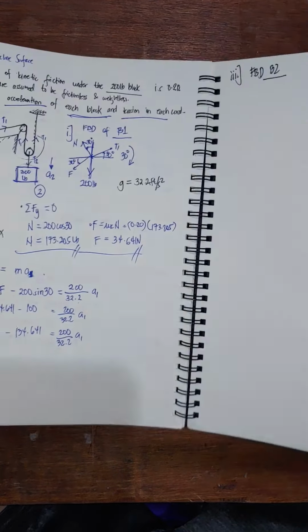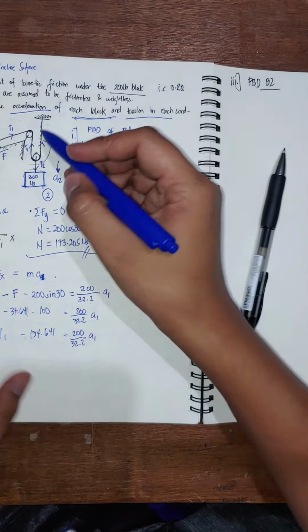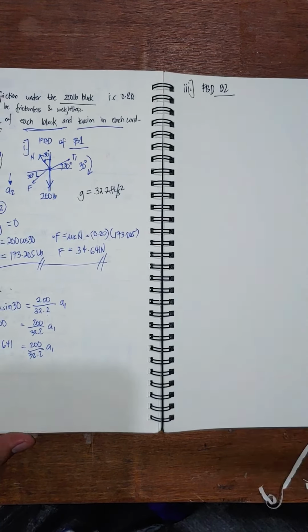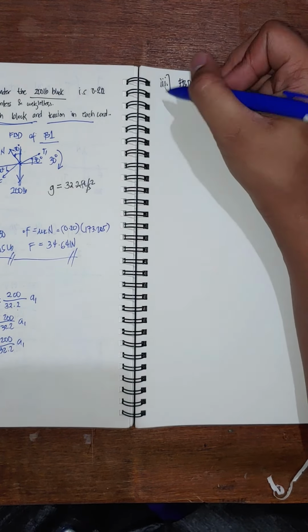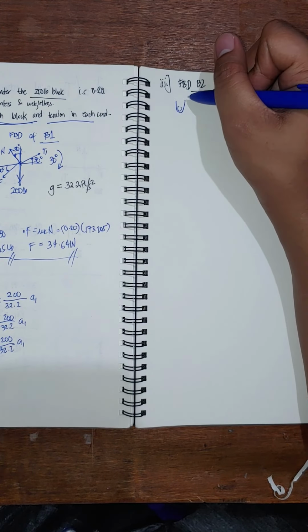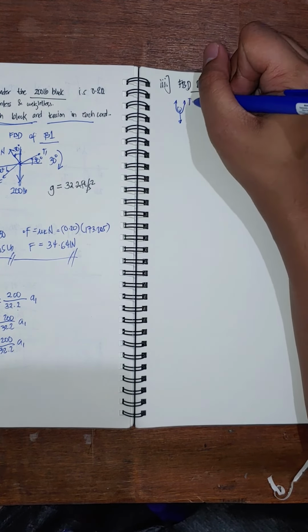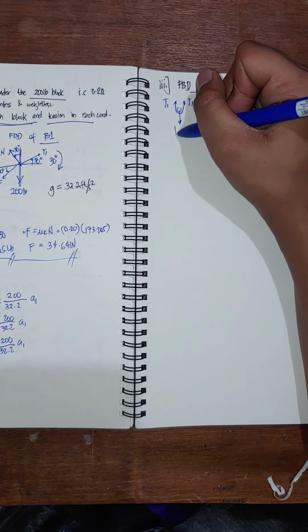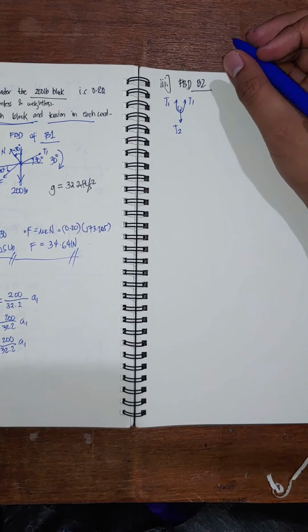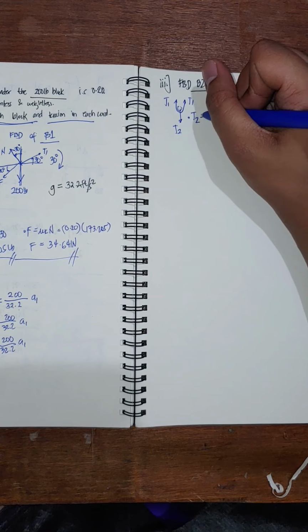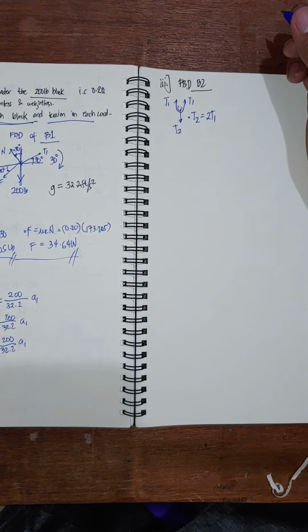So before that, I will draw the FBD here at this pulley. For the pulley, there is tension 1 here and tension 2. This is tension 1, then this is tension 1, then this is tension 2. So from this one, we can conclude that tension 2 is equal to 2T1.